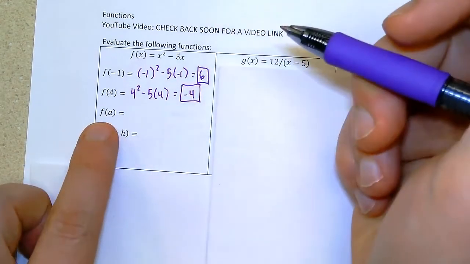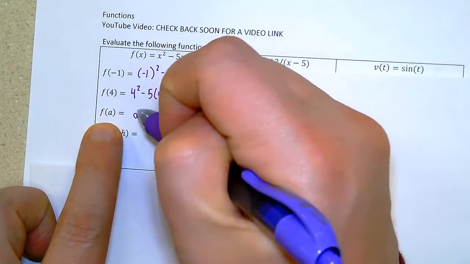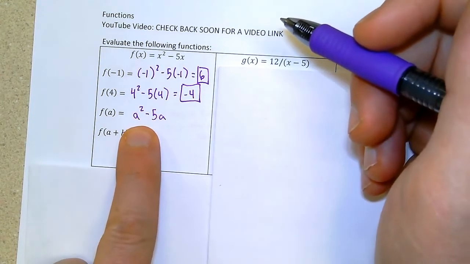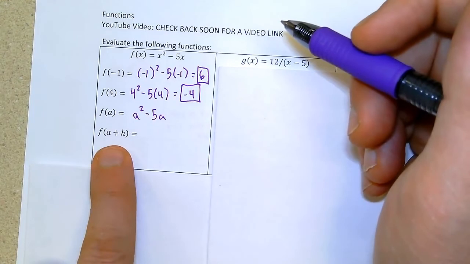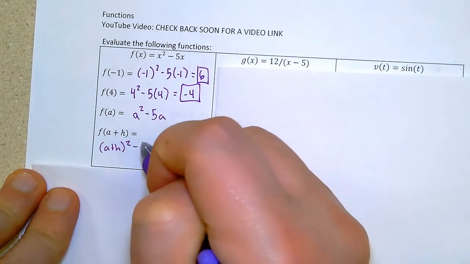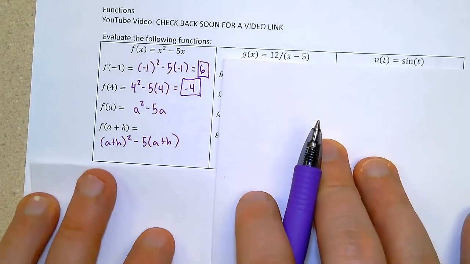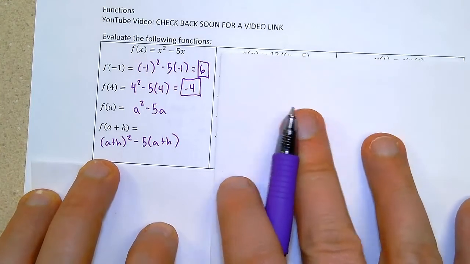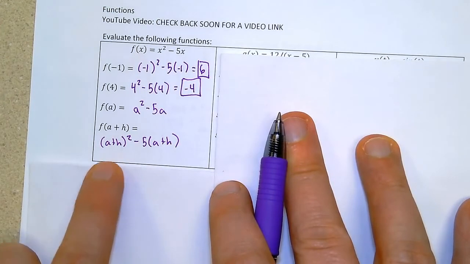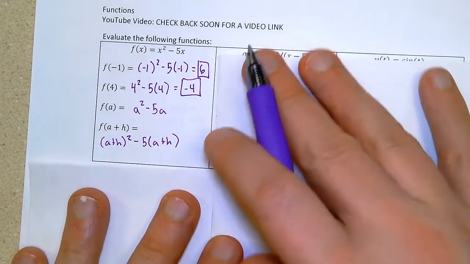I can even evaluate the function at another variable. So this says plug a in for all of the x's, and I get a squared minus 5a. That's not a terribly complex equation. It doesn't really need to be simplified at all. If I plug a plus h in, what I'm going to get is a plus h squared minus 5 times a plus h. And that may be the cleanest this expression can look. For the purpose of evaluating functions, we're good there. We have done the process. But it might be possible to expand this by foiling the first term and distributing, and then seeing if things cancel out. I'm not going to do that, but we will later on in the year.